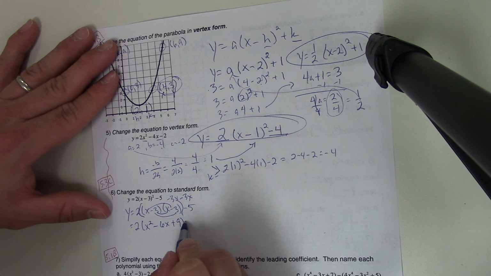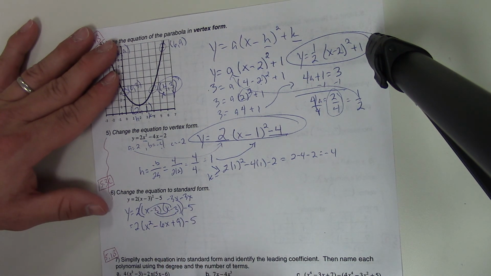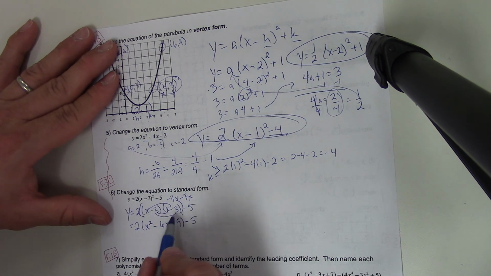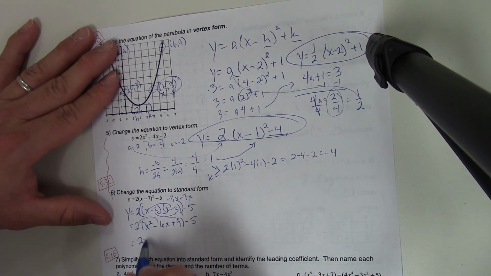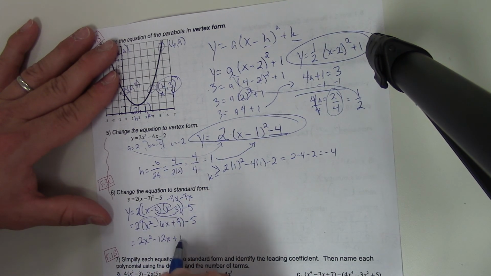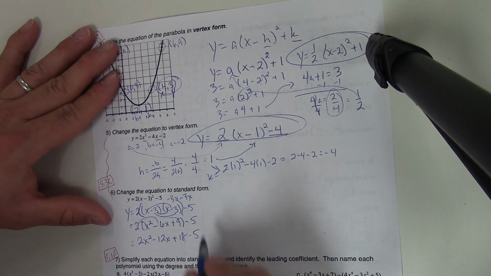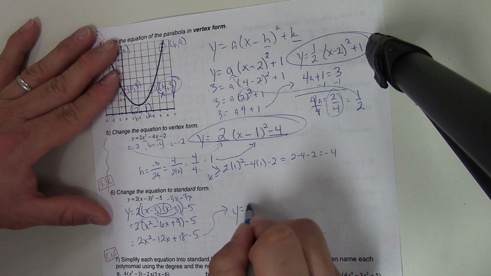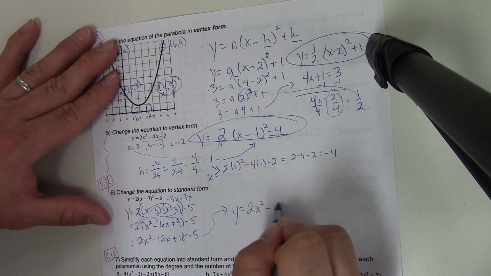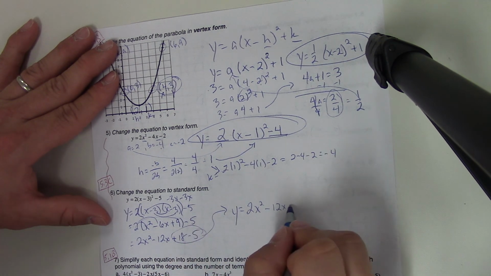So 2 times x squared, a minus 3x, and a minus 3x gives me a negative 6x plus 9, because a negative times a negative. Really, a lot of you do this right. You just mess up signs, so please pay attention to your negatives and positives. Distribute that. 2x squared minus 12x plus 18 minus 5, and then combine like terms to get my final answer. 2x squared minus 12x, and I combine these to get plus 13.